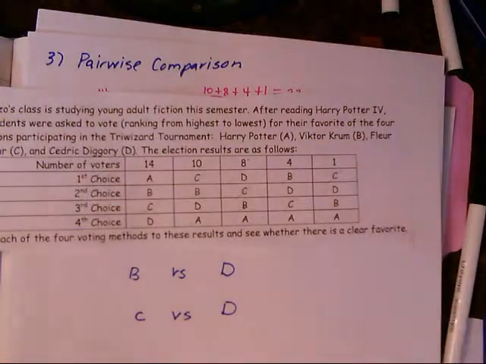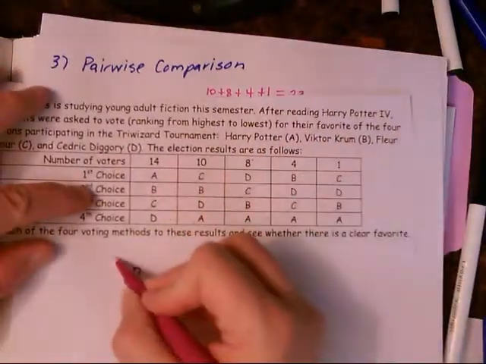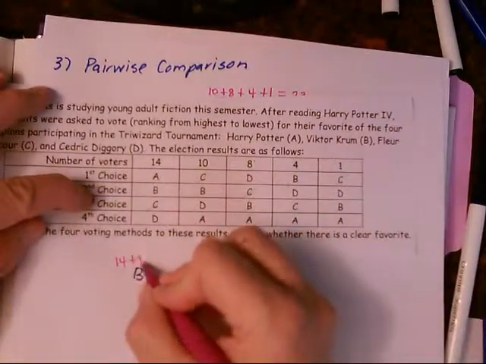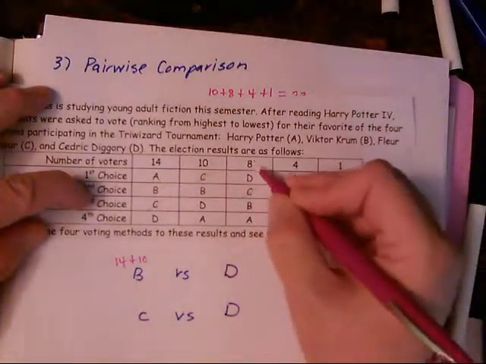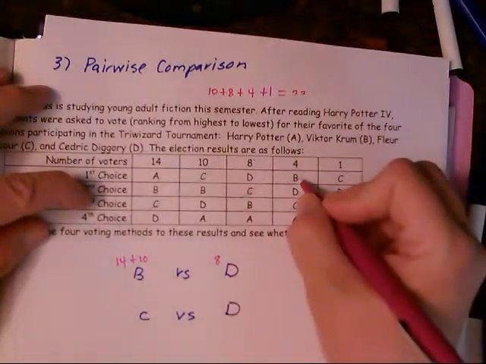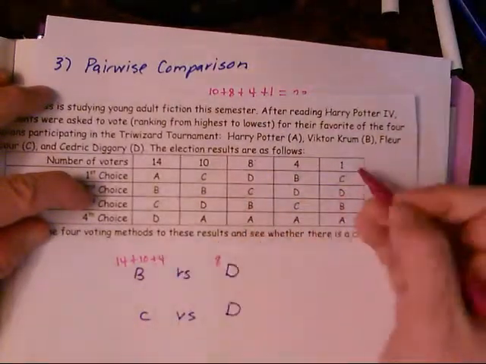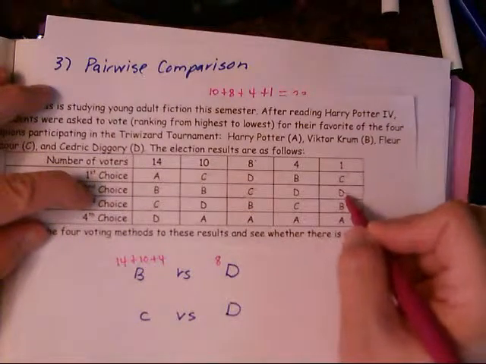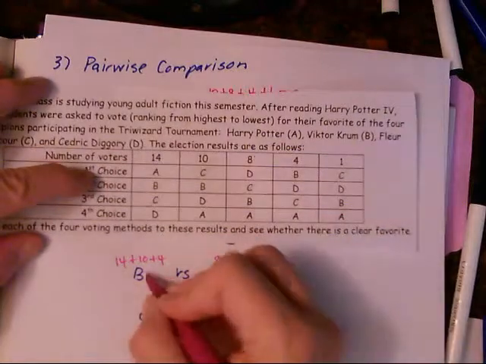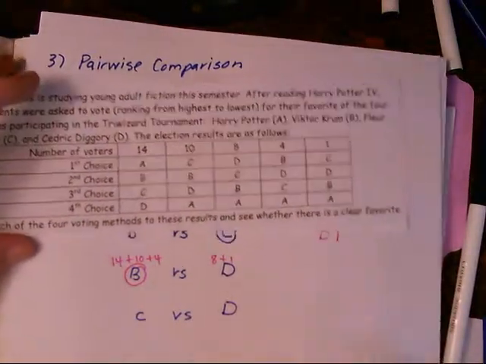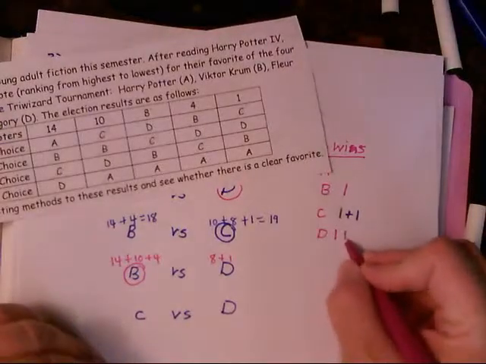In the first column, they like B better than D. These 10 like B better than D. It looks like they're going to win already, but let's finish it up. These 8 like D better. These 4 like B. And this one likes D better than B. Well, I can tell they're a winner. You don't even have to add it up if you can tell. Add it up if it makes you feel better. I don't feel compelled to do that tonight.